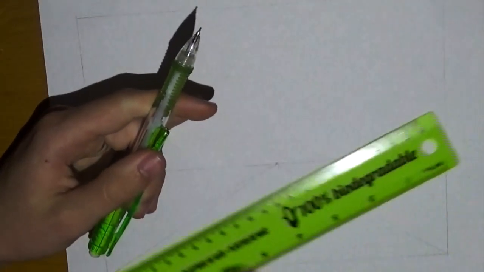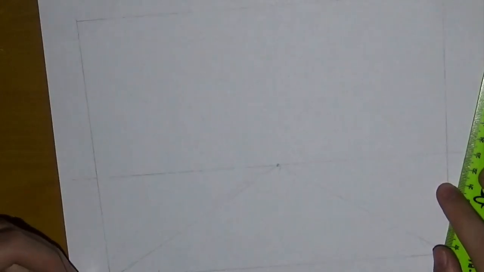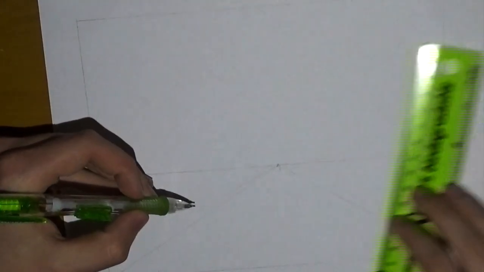So, vanishing point here in the middle, and these lines are going to be where the wall and floor connect.